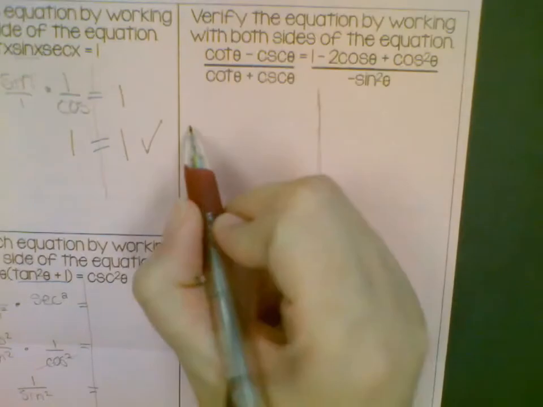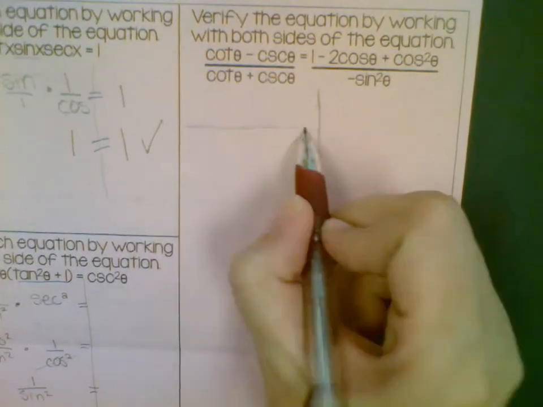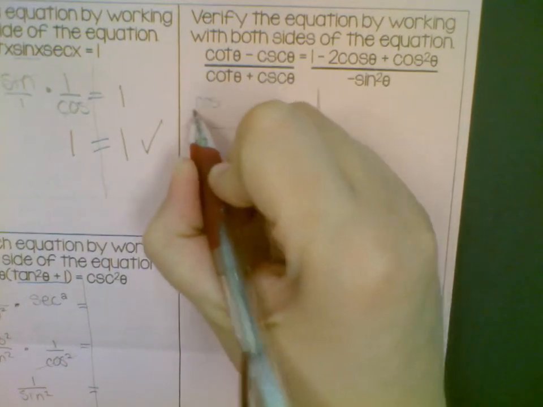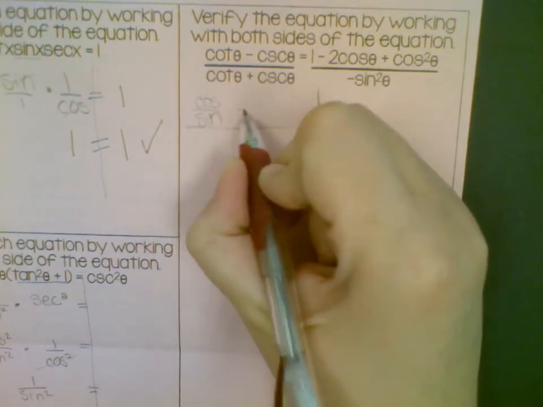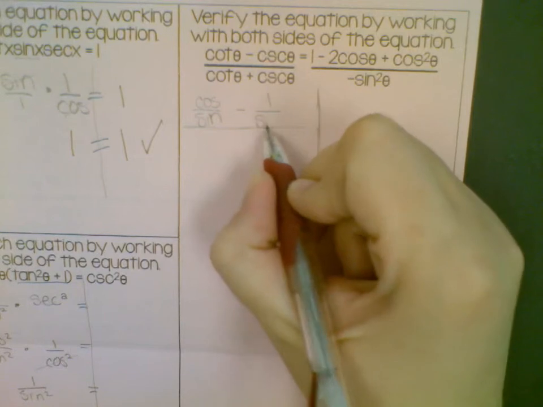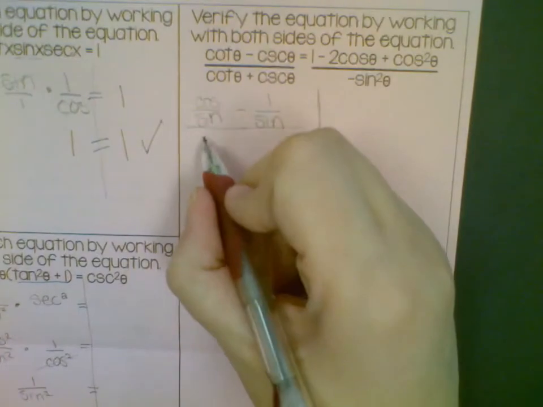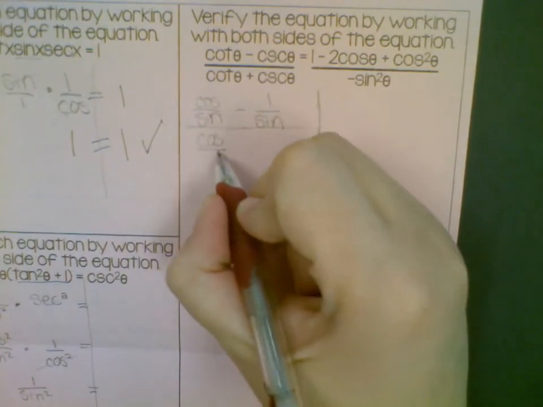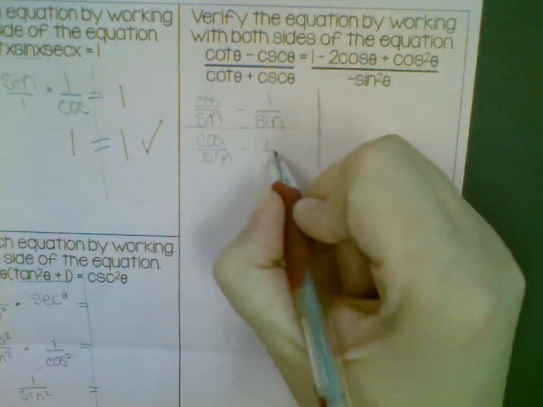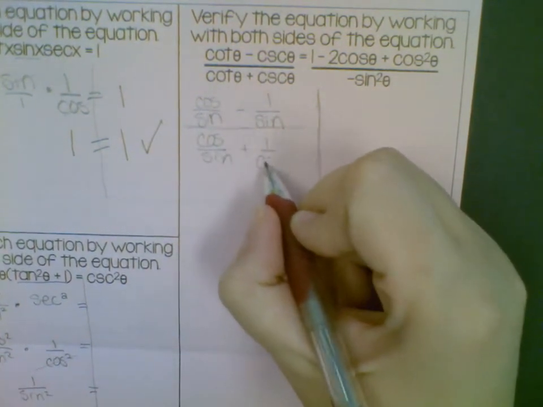So I'm going to change all our cotangents and cosecants to sines and cosines, and then see where we can go from there. So in our top, we have cotangent, which is cosine over sine, minus cosecant, which is 1 over sine. And in the bottom, we have another cotangent plus a cosecant.